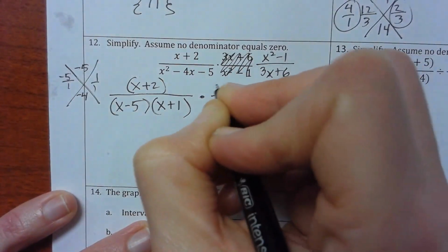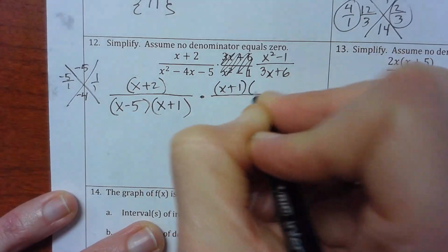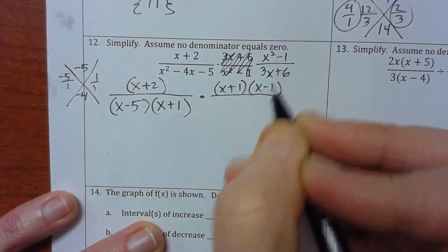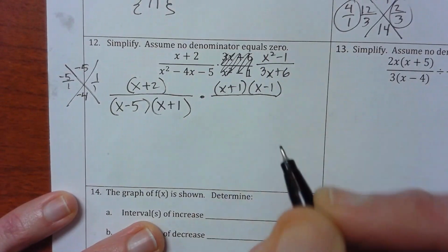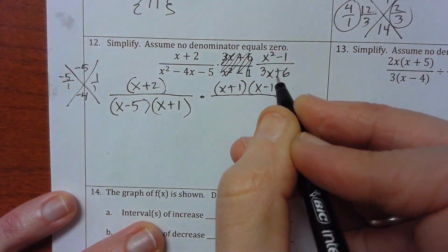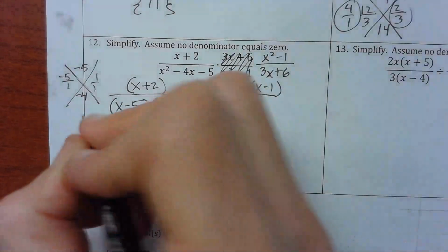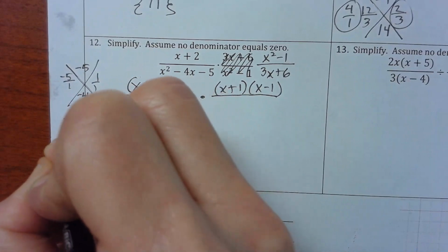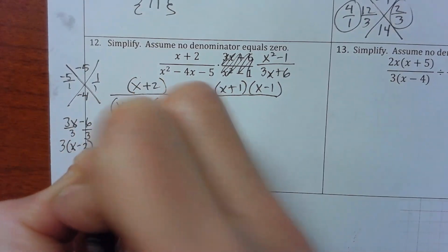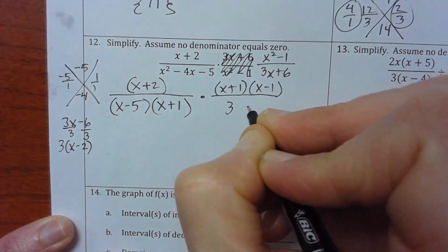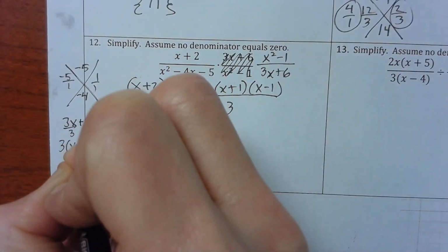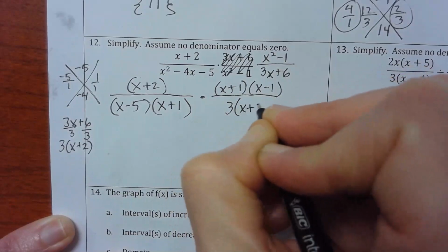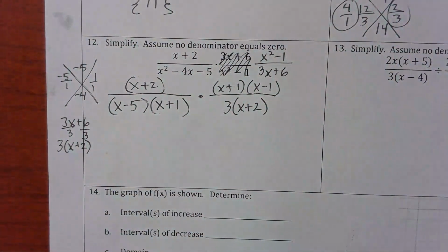I'm going to factor x squared minus 1. That's x plus 1, x minus 1. And I'm going to factor this denominator. 3x plus 6 can also be factored. I know it's not quadratic. I'm not going to use a magic x for 3x plus 6, but it does have a GCF, which is 3. 3x minus 2. Oh, these are pluses. 3x plus 6. 3x plus 2, sorry.